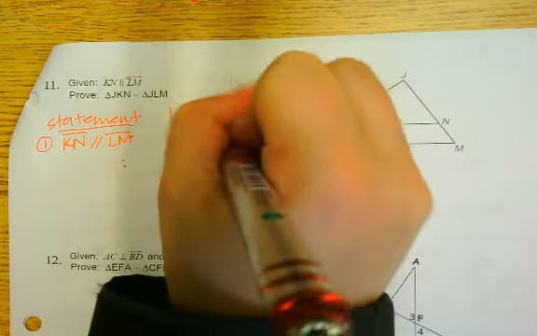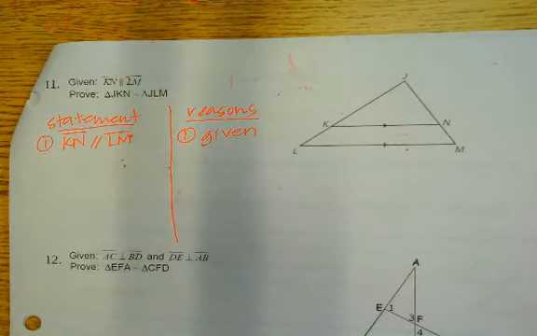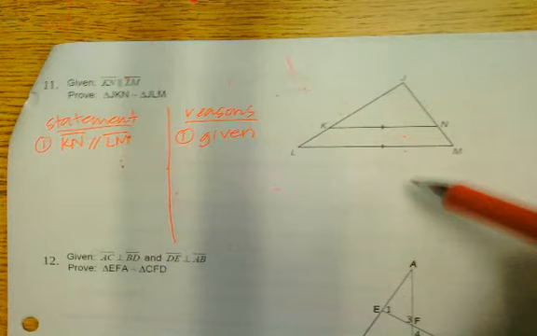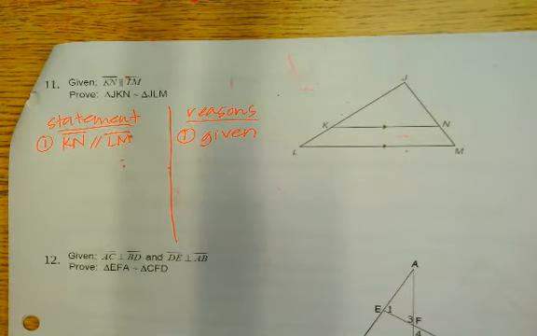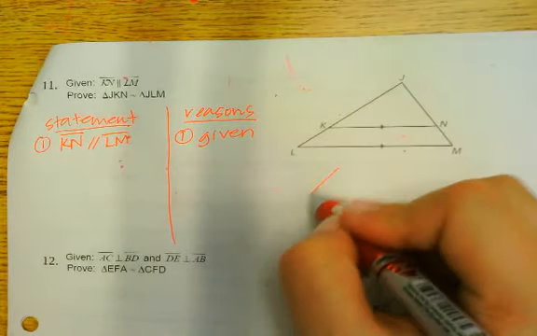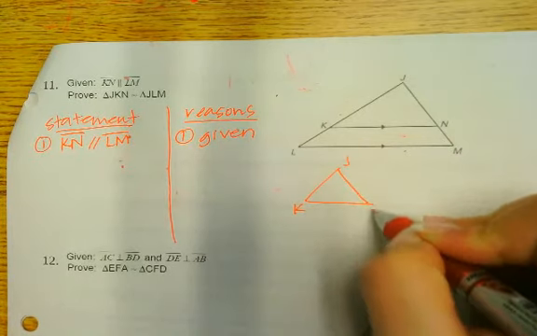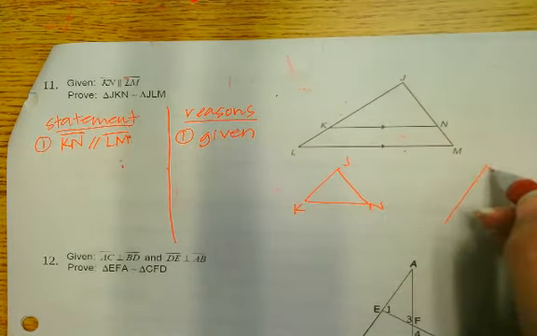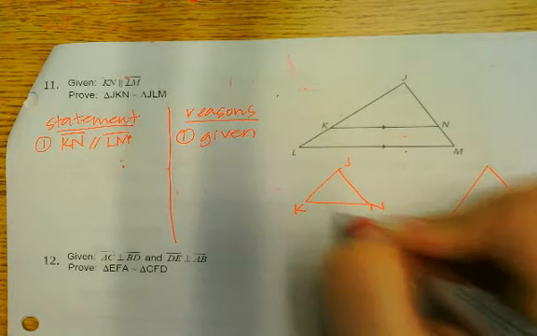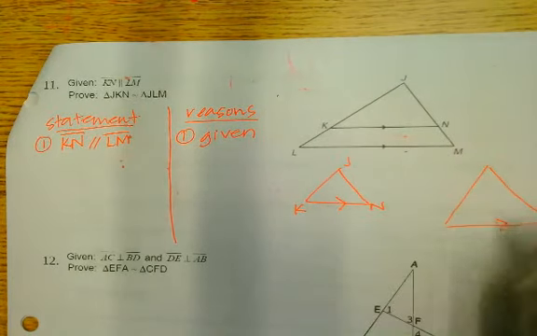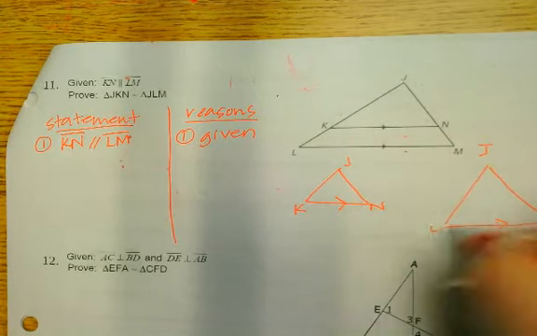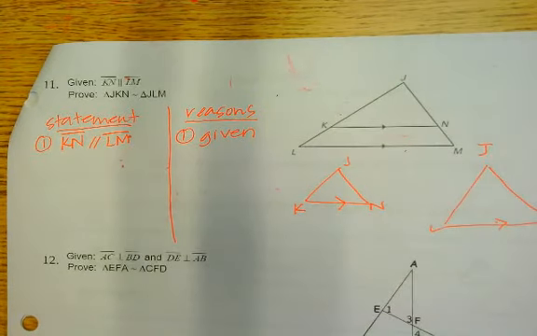Okay, so I'm trying to prove that these triangles are similar, right? So let's pull apart our triangles as if we were solving a problem. J, K, N. And J, L, M. What do we know in these two triangles already?